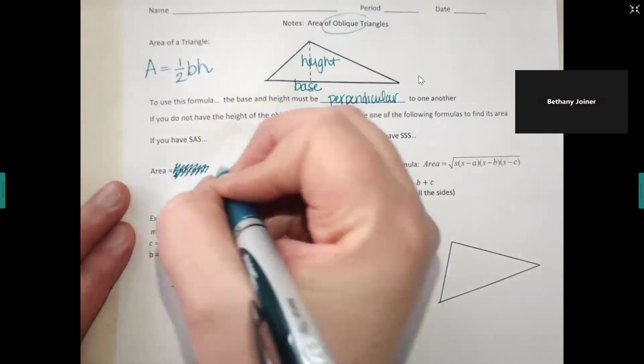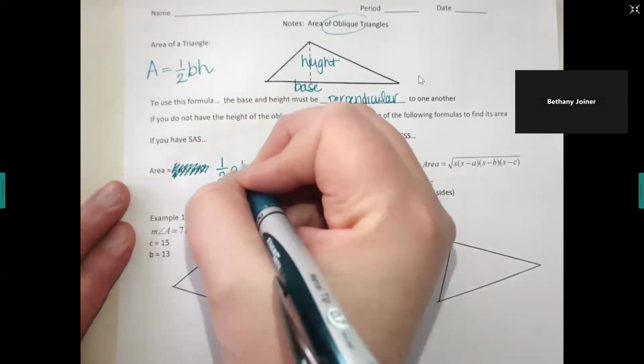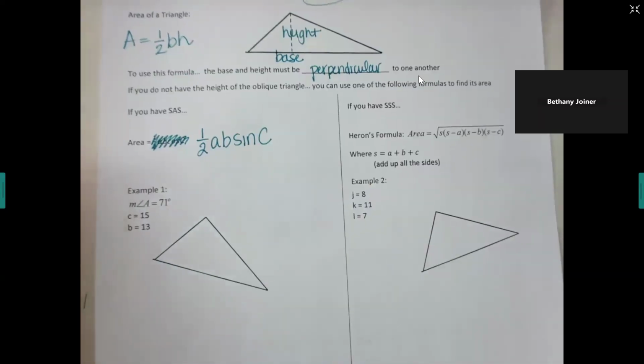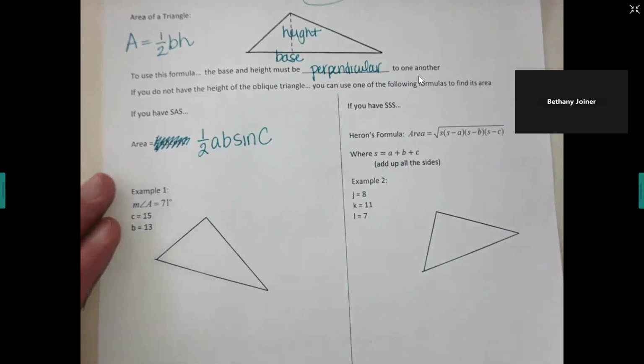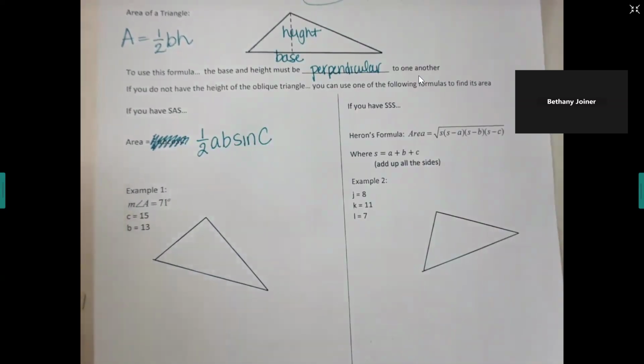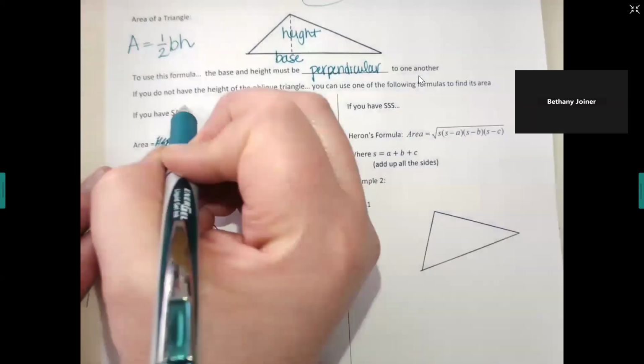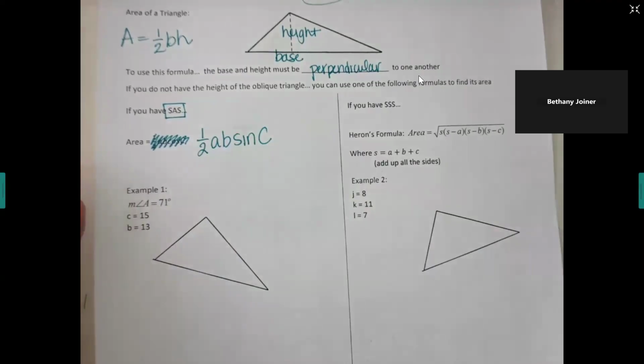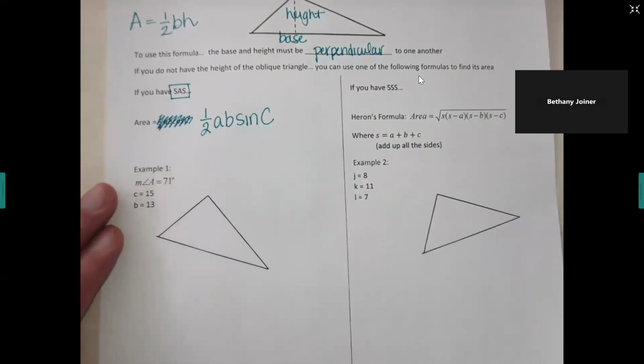It should be 1/2 ab sine C. Now make sure that your a and your b are lowercase letters because those are sides of the triangle, and your C should be a capital letter because it's an angle. So you would only use this formula if you have SAS, which you should remember from geometry, that means side, angle, side.